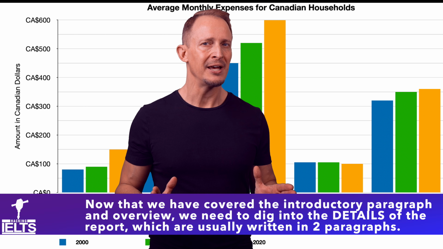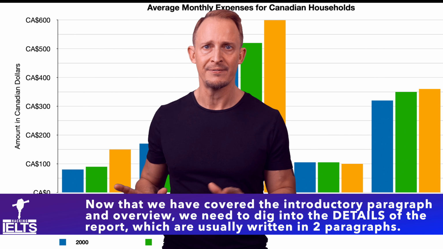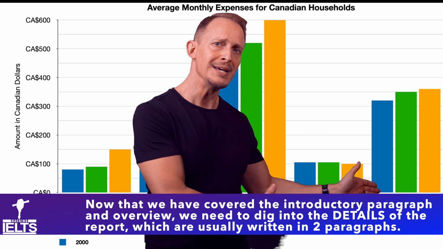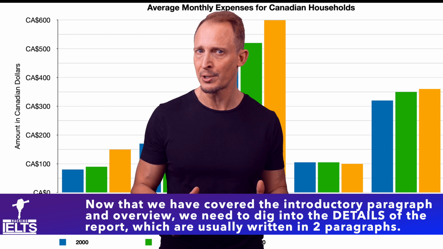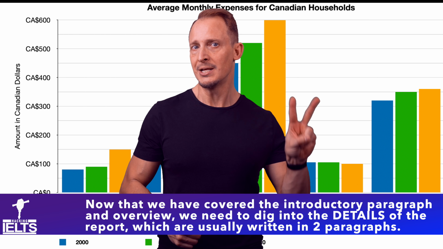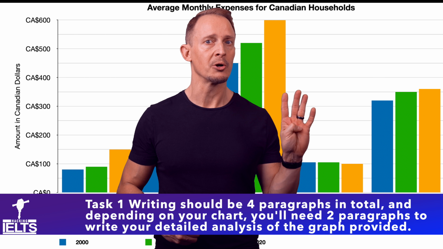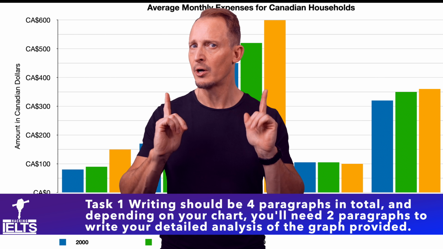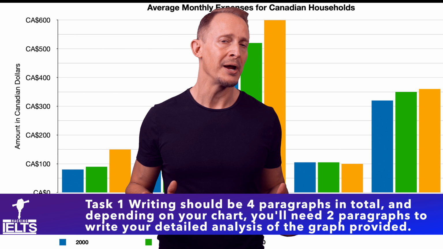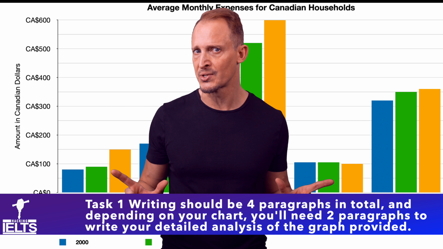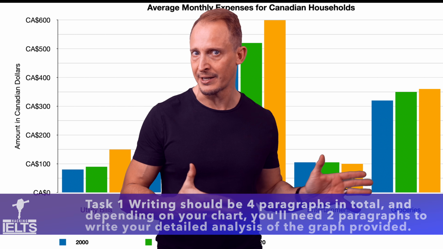All right, now that we have covered the introductory paragraph and overview, we need to dig into the details of the report, which are usually written in 2 paragraphs. Task 1 writing should be 4 paragraphs in total, and depending on your chart, you'll need 2 paragraphs to write your detailed analysis of the graph provided.